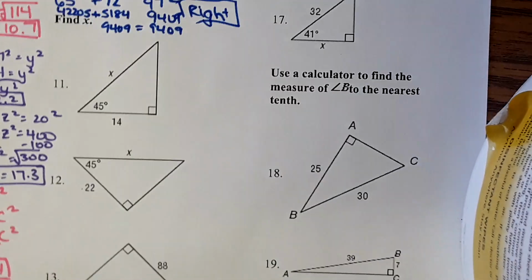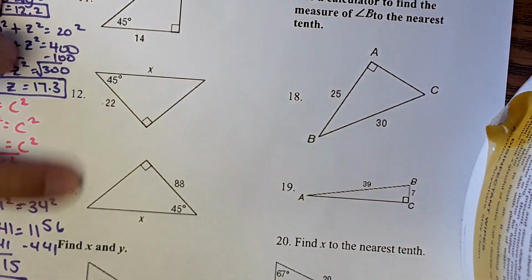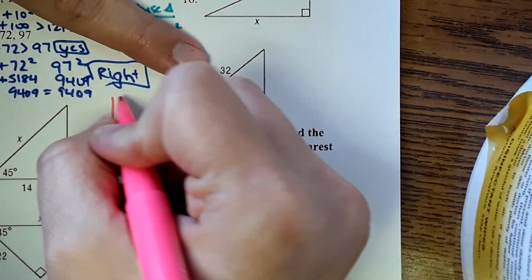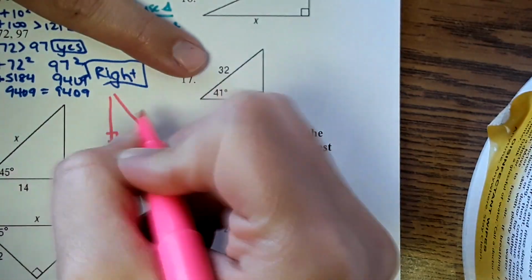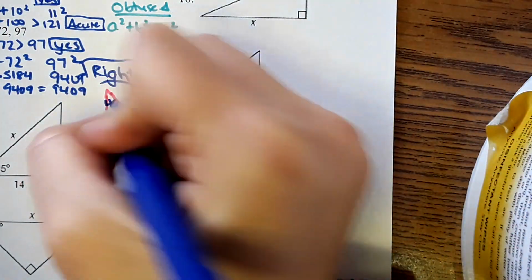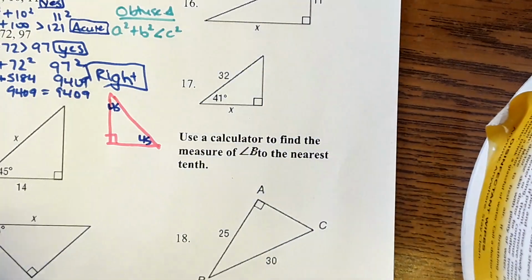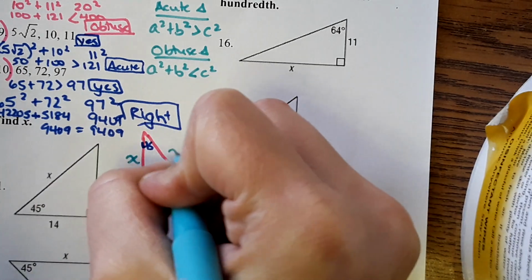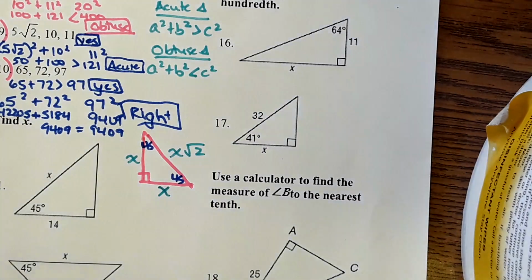Set of problems. Now we're starting the special right triangles. We start out with the 45, 45, 90. So just making a little note. The first special right triangle is this one, and it's 45, 45, 90 degrees. For those triangles, the two legs are the same measure, and then the hypotenuse is x square root of 2.